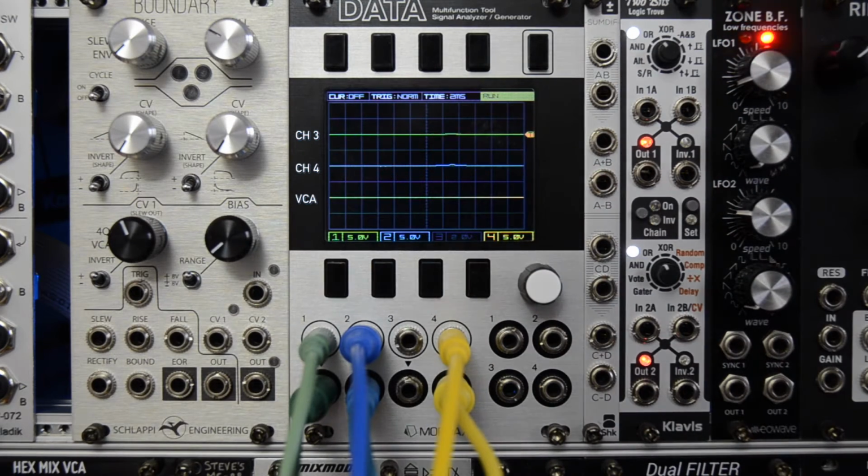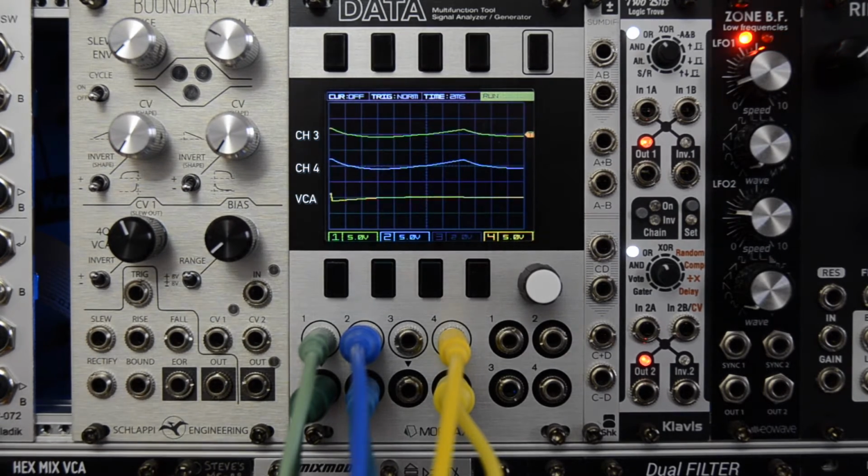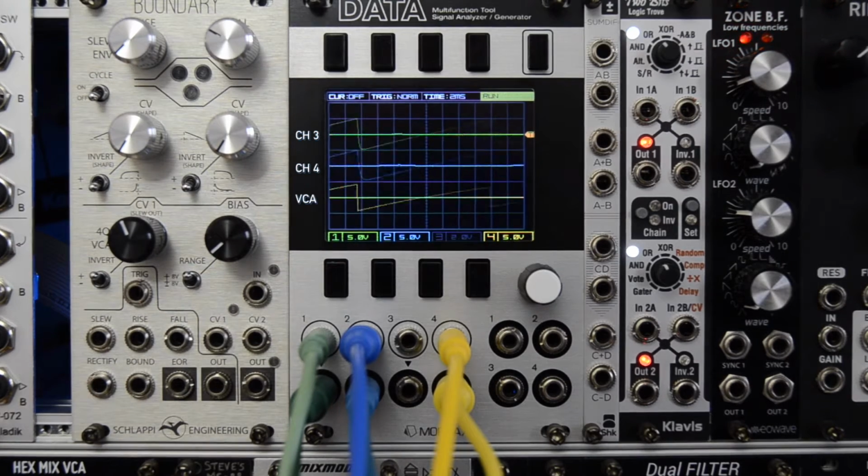So let's listen to the VCA again. Let me remove the volt-per-octave sequence from my VCO, and let me also remove the modulation of my decay for my envelope.